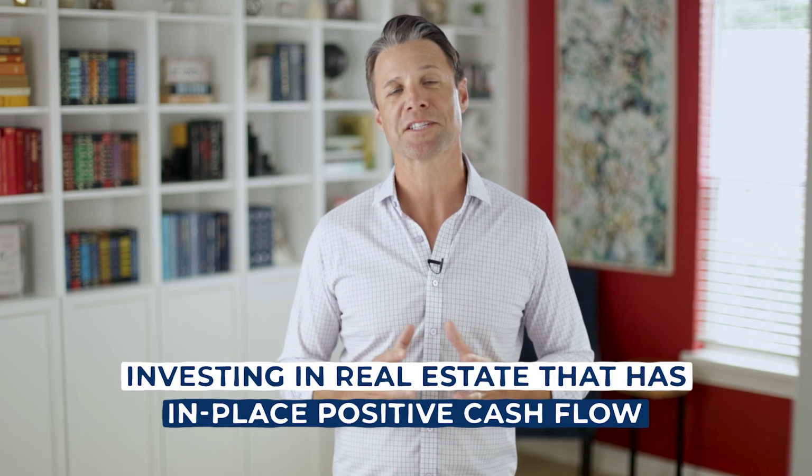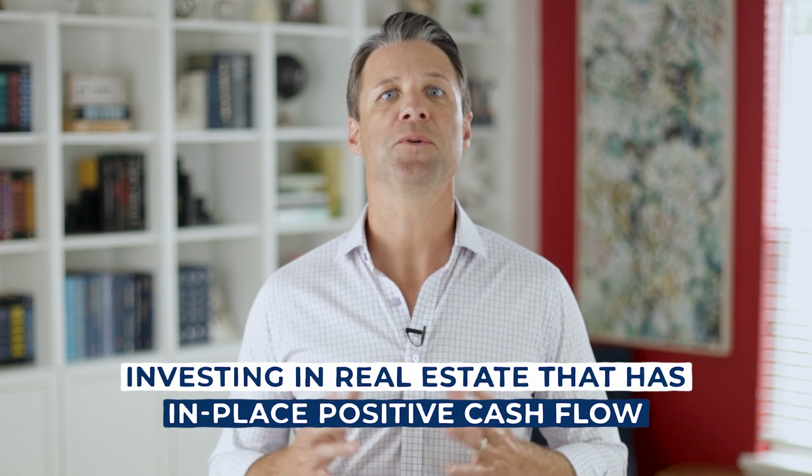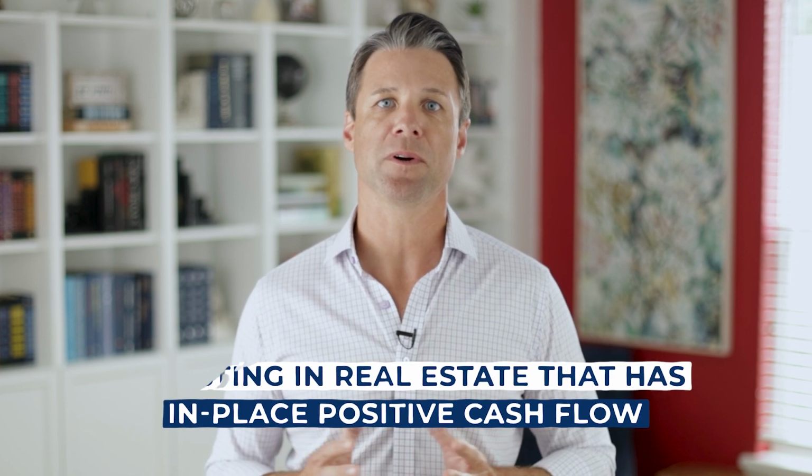Another way to mitigate the impact of rising interest rates is by investing in real estate that has in place positive cash flow. By doing this, you create a stable and predictable income stream that is less sensitive to short-term fluctuations in property values or interest rates. When investing for cash flow, the primary focus is on generating consistent income from rental income or other sources of income rather than on capital appreciation alone.